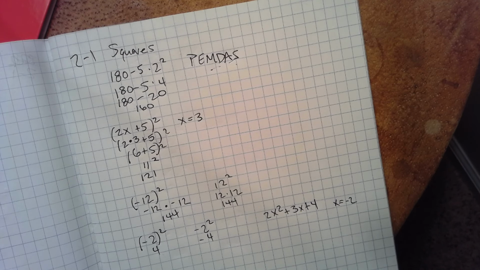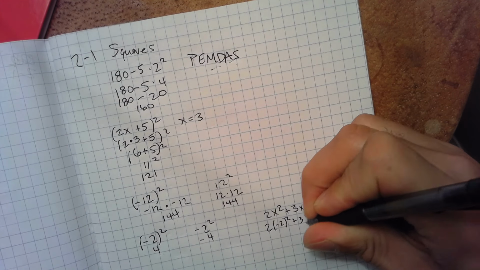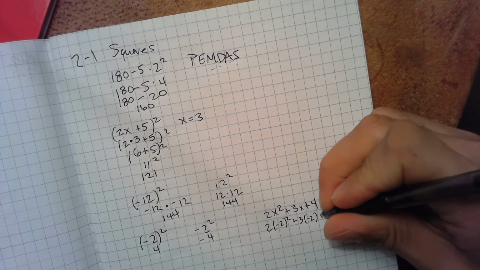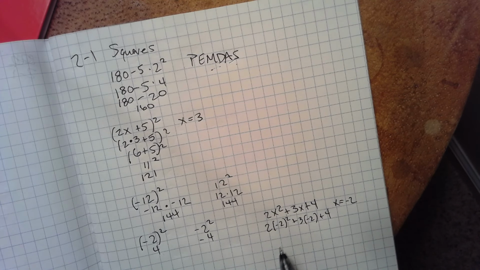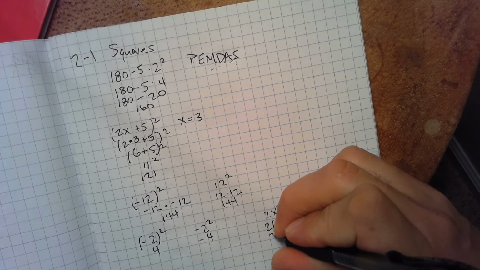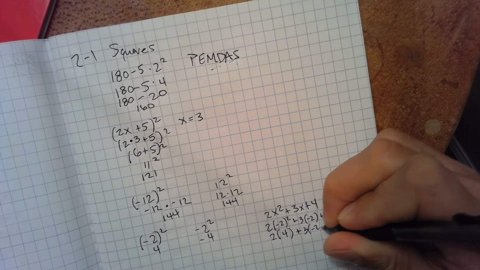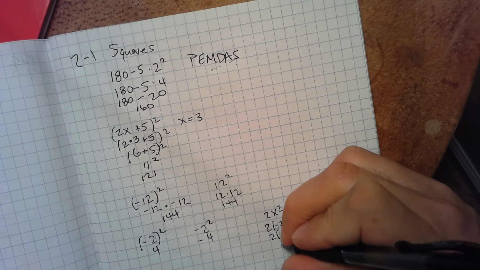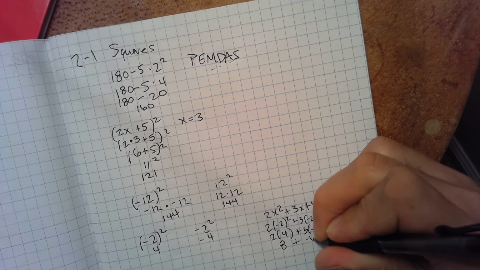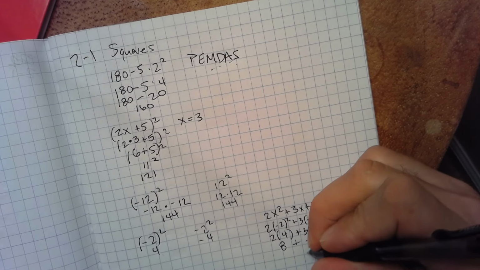And so you should have put 2 times negative 2 squared plus 3 times negative 2 plus 4. And when we have parentheses next to another number, we know that that's multiplication as well. But we have to follow order of operations again. We get that this is 2 times 4 plus 3 times negative 2 plus 4. And then we're going to get 8 here plus negative 6 plus 4. 8 plus negative 6 plus 4, we end up with positive 6.